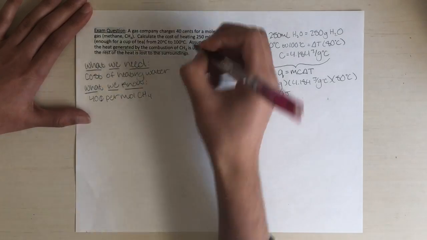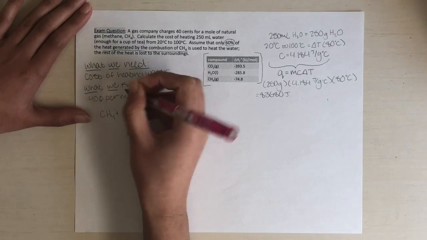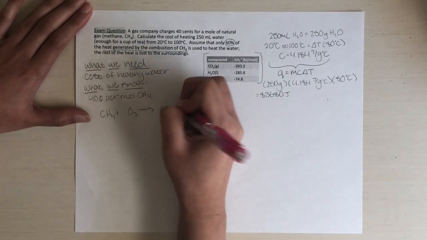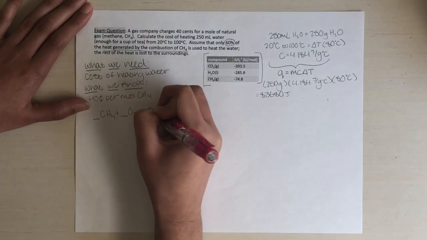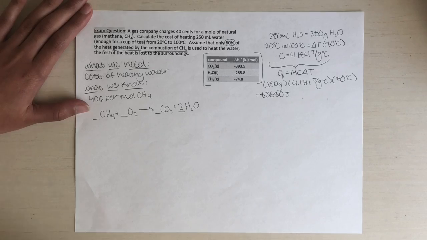The first thing we need to do is write out the reaction for CH4. And in doing so, we need to make sure to balance the reaction by putting 2 H2Os on the product side and 2 O2s on the reactant side.